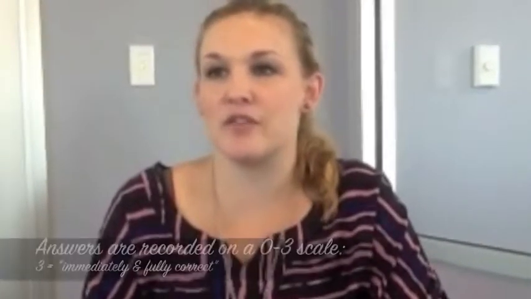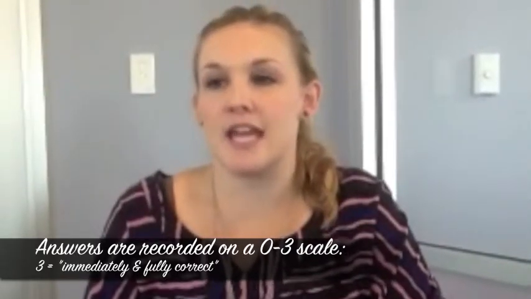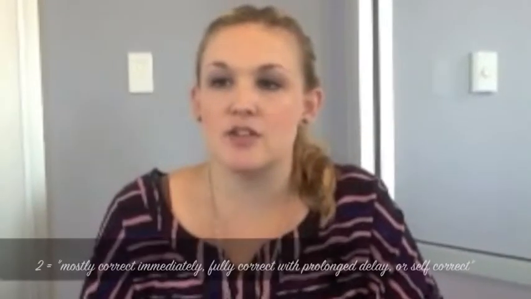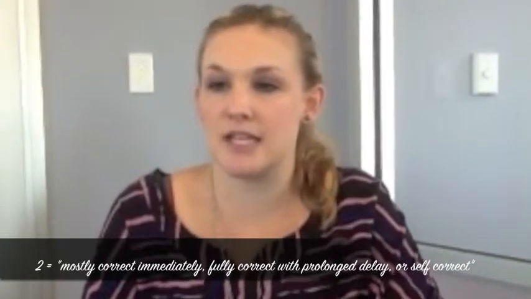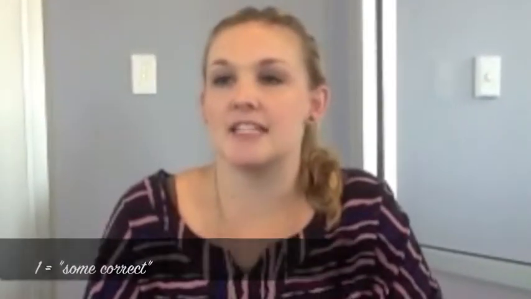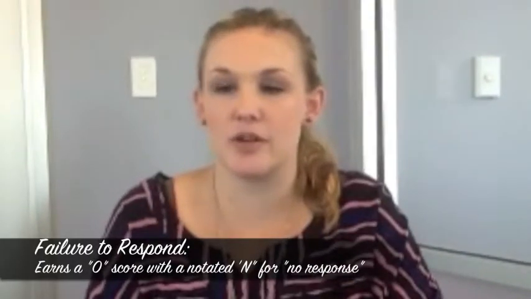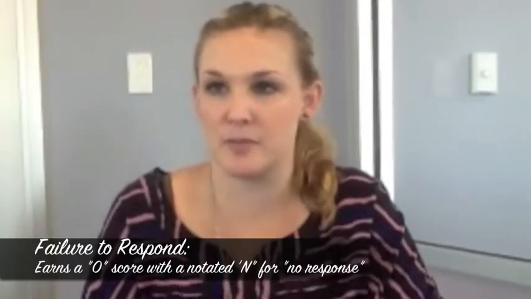In terms of scoring, verbal responses are recorded on a 0 to 3 scale. 3 indicates immediately and fully correct. 2 indicates mostly correct, or fully correct with prolonged delay or self-correction. 1 indicates some correct, and a 0 indicates fully incorrect. A failure to respond at all earns a 0 score with a notated N for no response.